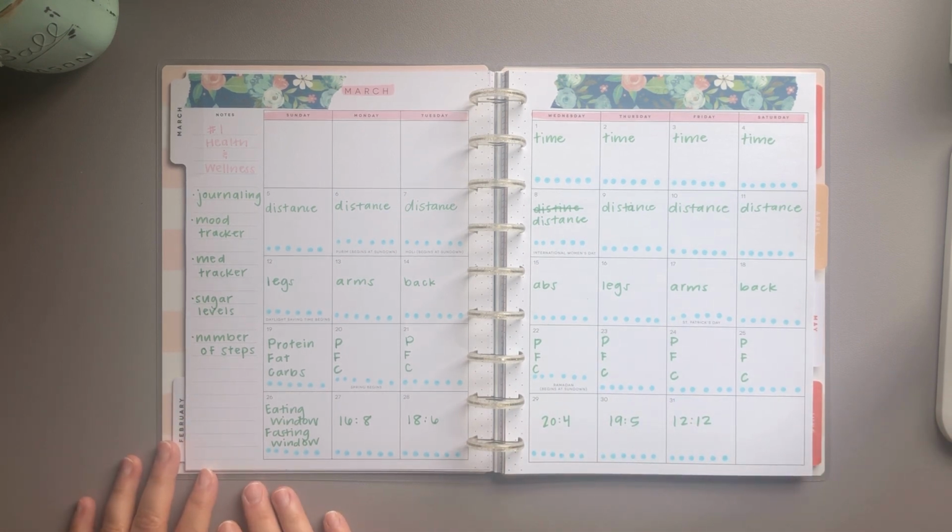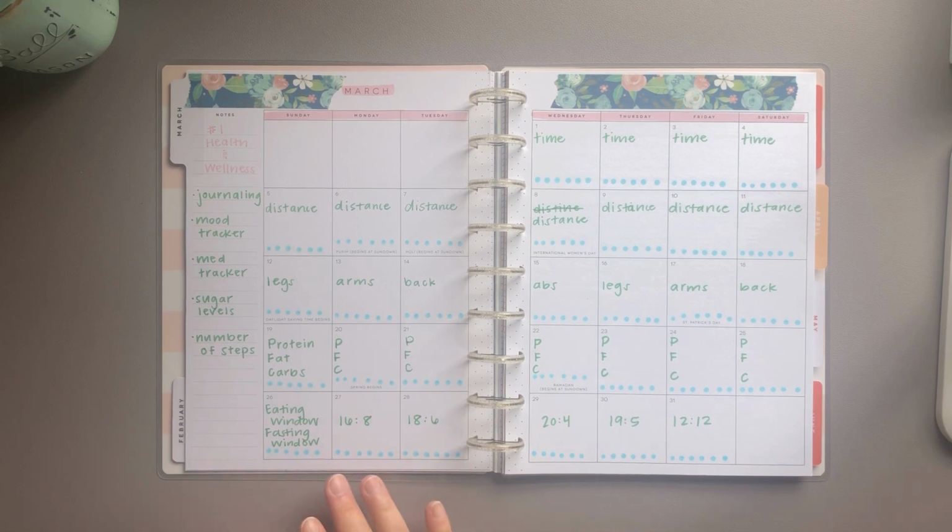All right, and then the last thing, if you have heard of intermittent fasting, or if that's something that you're doing, you can also track your fasting windows and your eating windows down at the bottom.